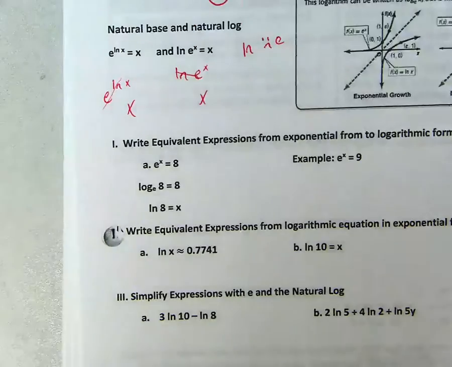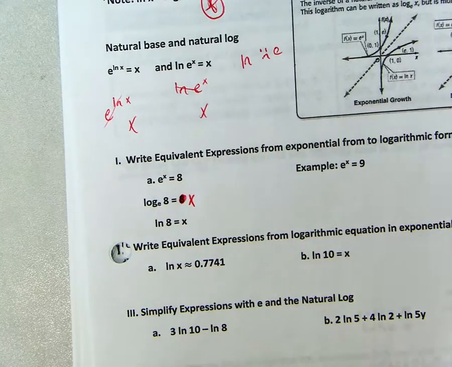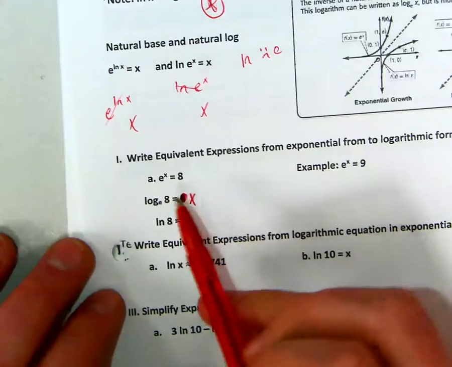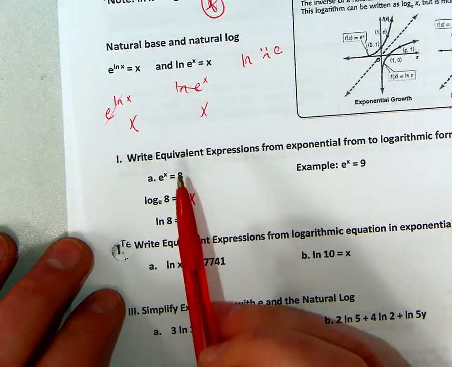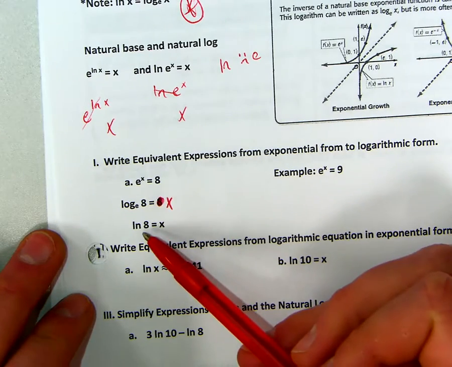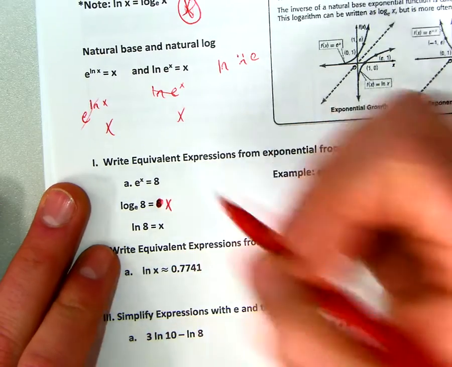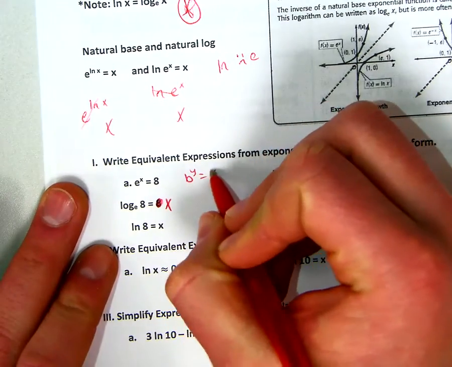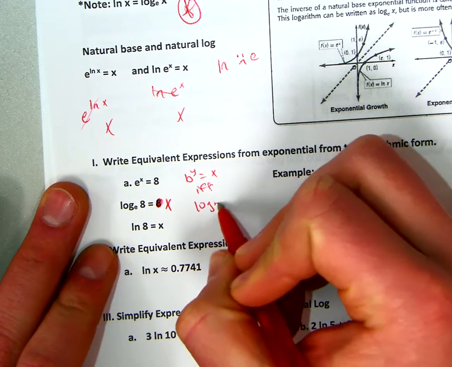But first part now, one thing you're going to have to make sure of, a little typo, but this is an x there. All we're doing here is going from exponential form to logarithmic form, and we want to go to ln. All right. So our first step, we have e to the x equals 8. And our classic formula we're always using is still around.